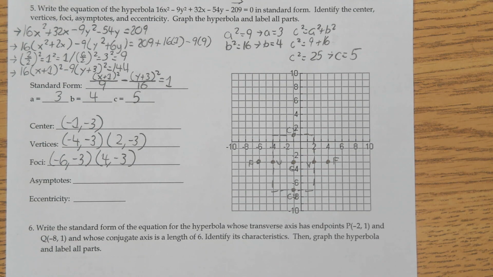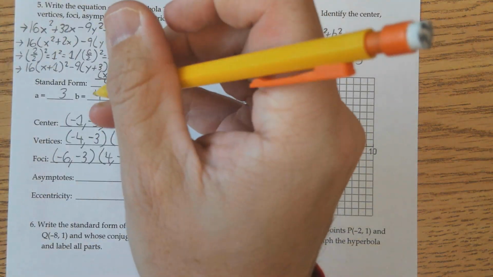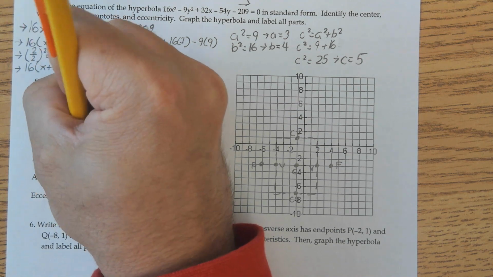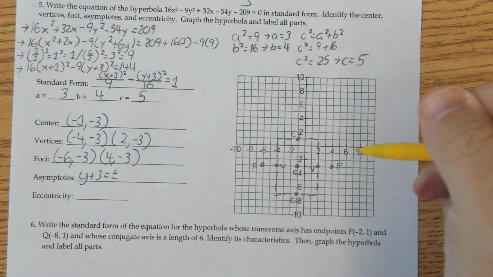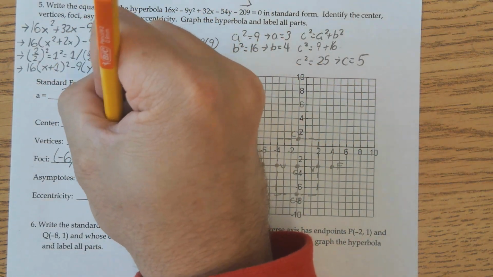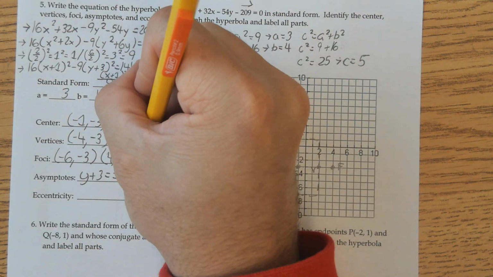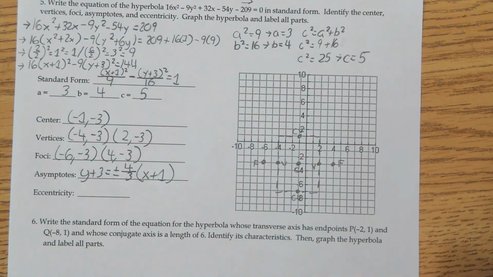And so, how are we getting to the top right corner here again? And when we write our asymptotes, we're going up b over a. So it's going to be this. So opposite of k for y, so it's going to be y plus 3 equals, we're going up b over a, up 4 over 3 to get to the corner there, and then x plus 1, because opposite of h.